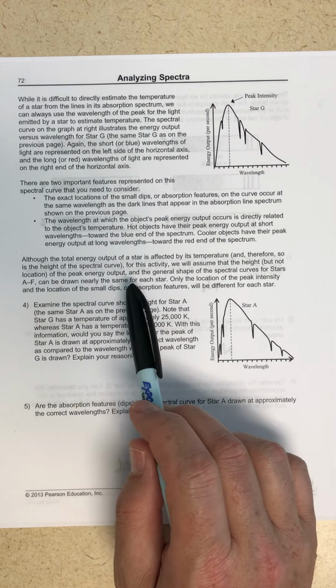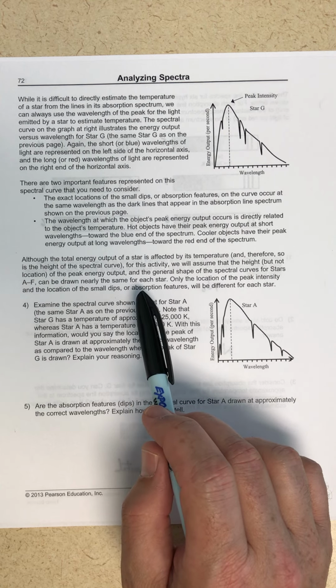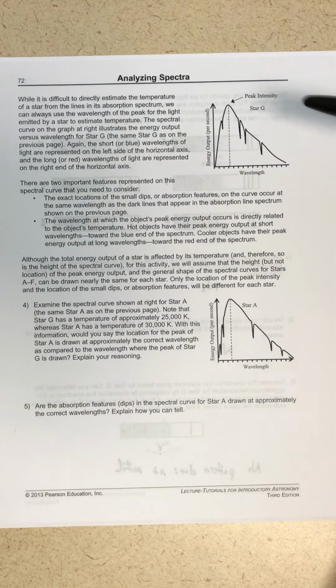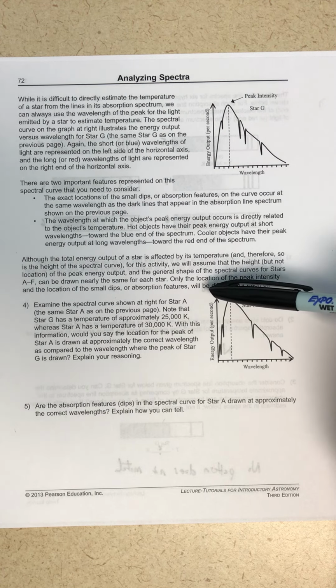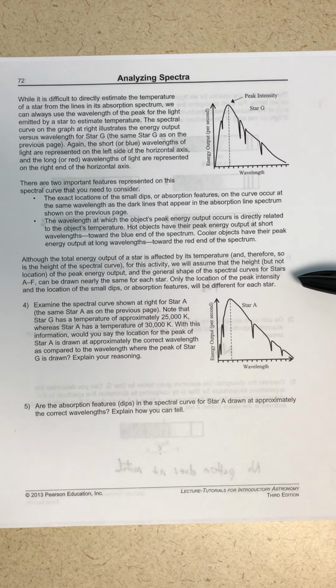Although the total energy output of a star is affected by its temperature, and therefore so is the height of this spectral curve, for this activity we'll assume that the height, but not location, of the peak energy output and the general shape of the spectral curve for stars A through F can be drawn nearly the same for each star. That's not actually true, but that's not what we want to worry about in this tutorial.